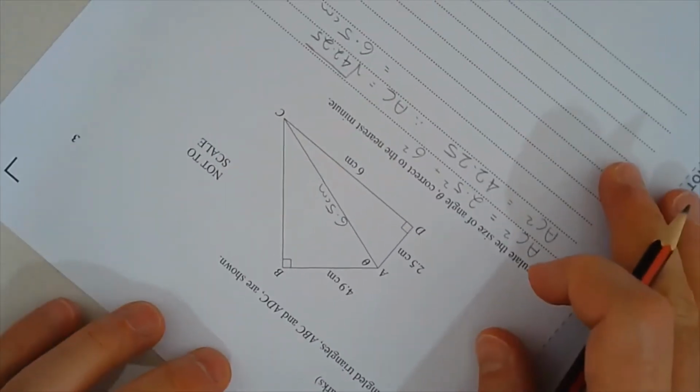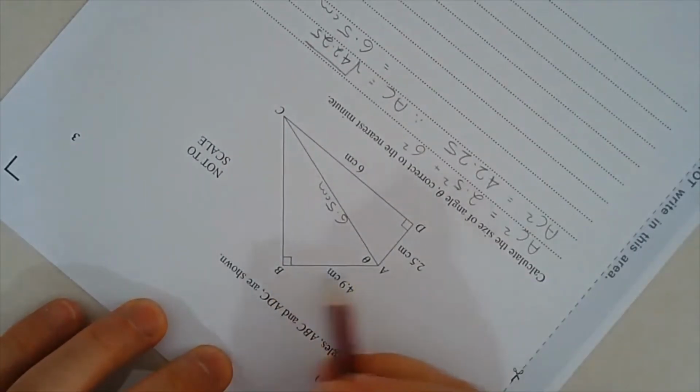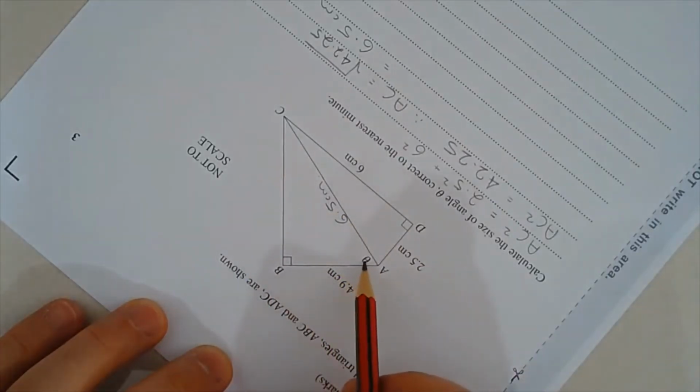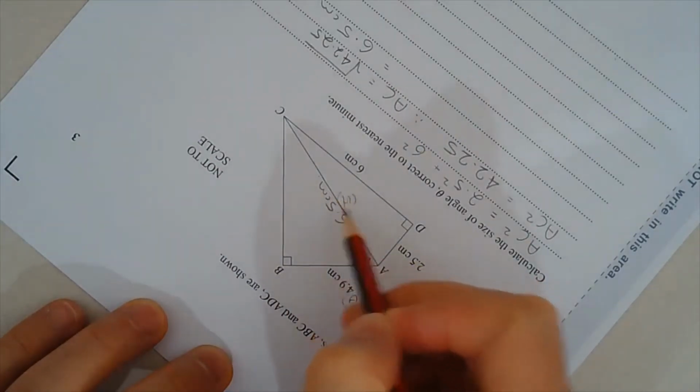Now if you turn the page around, you can see the right angle triangle there, and we have our angle theta. This would be our adjacent side. This would be our hypotenuse.